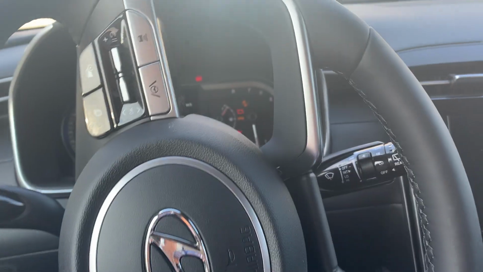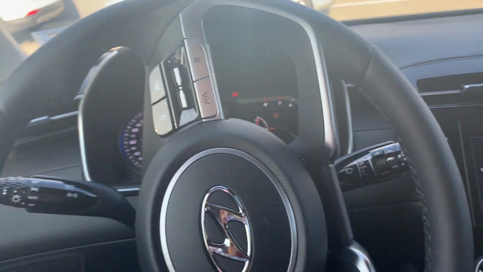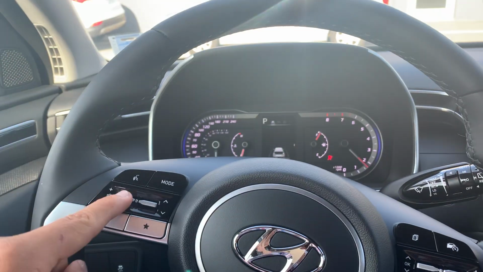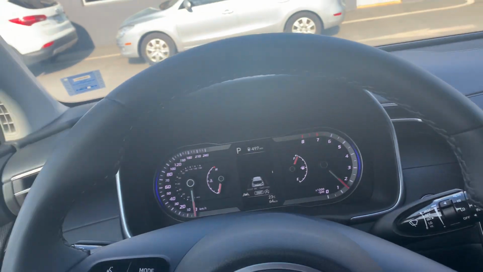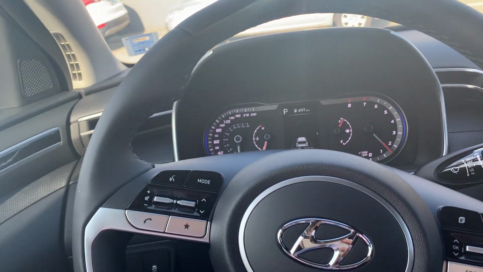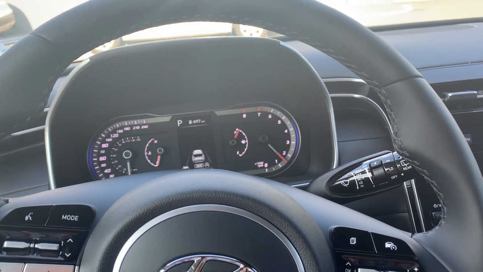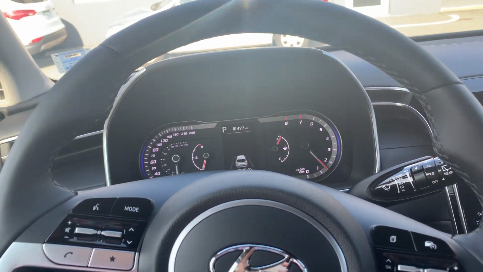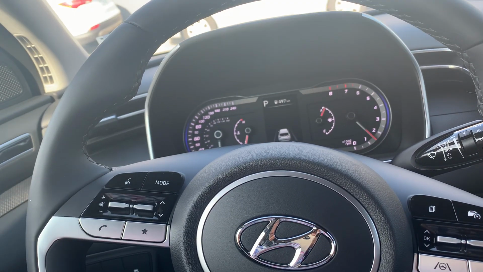Hey guys, it's Sharif here again, continuing from part 1, the last video on the 2022 walk around, explaining features inside the car, how the buttons work, and how to connect your phone. Part 2, continuing from part 1.